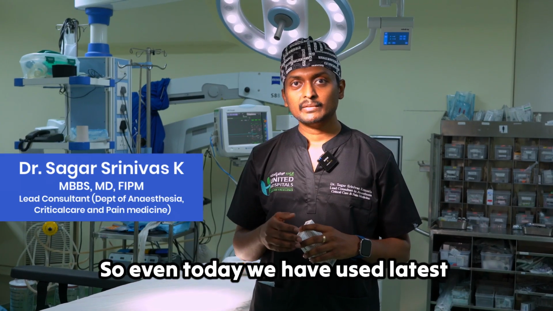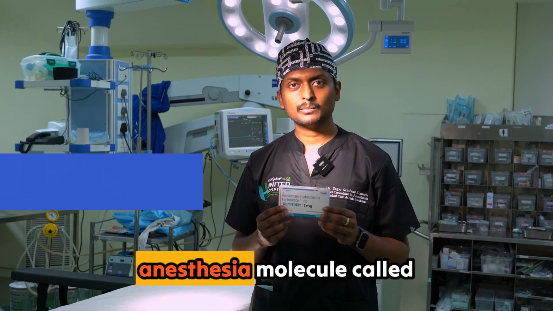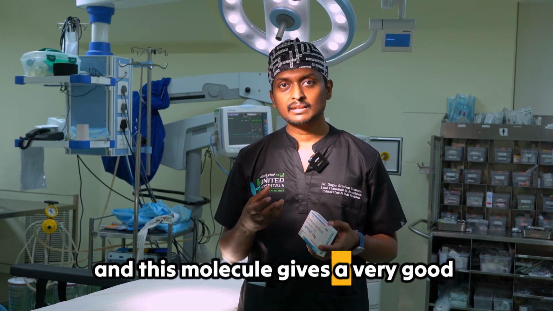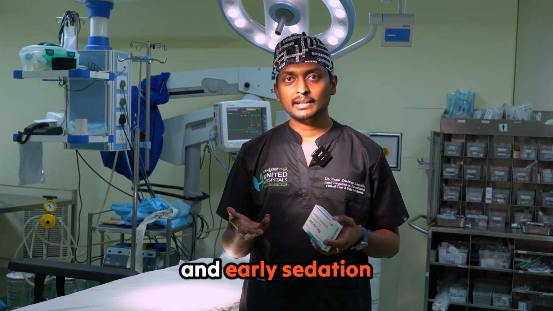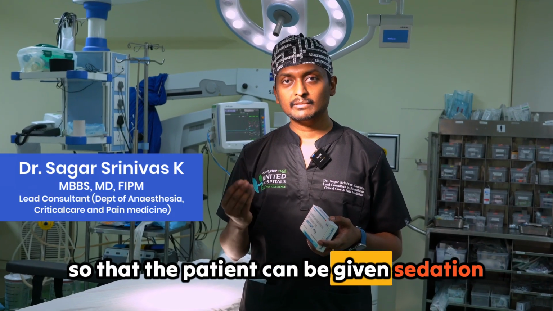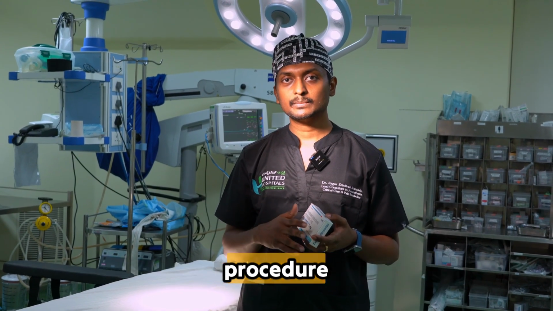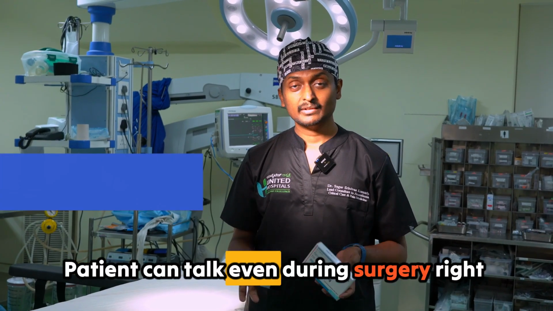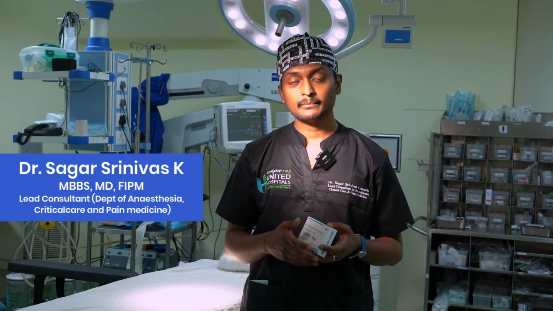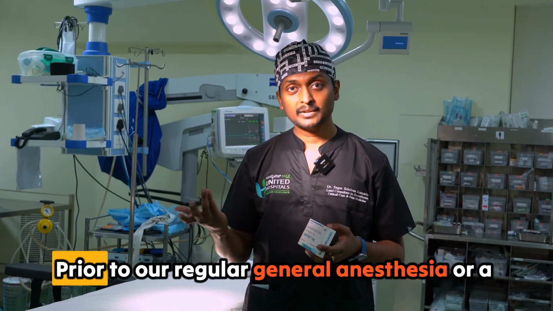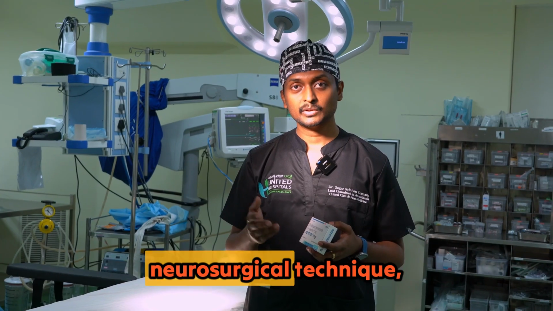So even today we have used the latest anesthesia molecule called remifentanil, which was recently introduced in India, and this molecule gives a very good and early recovery, so that the patient can be given sedation and be comfortable throughout the procedure, and immediately post procedure the patient can talk. The patient can talk even during surgery, right immediately after the procedure, doesn't require any general anesthesia, and can be discharged earlier compared to our regular general anesthesia or a neurosurgical technique.